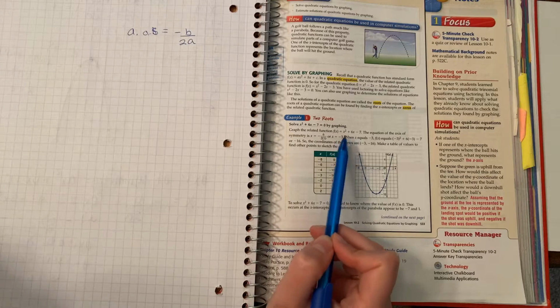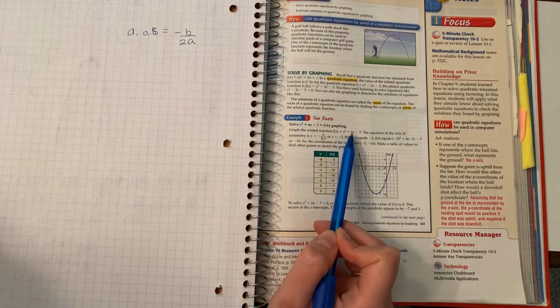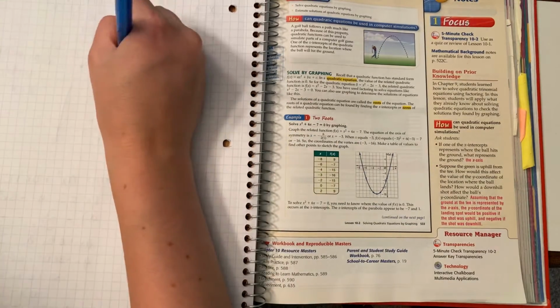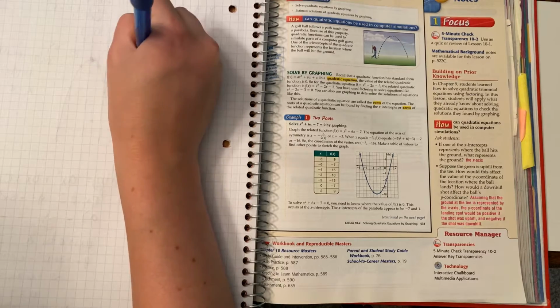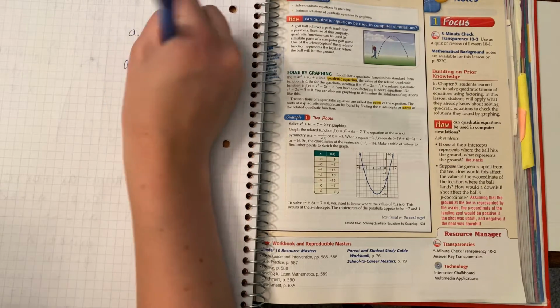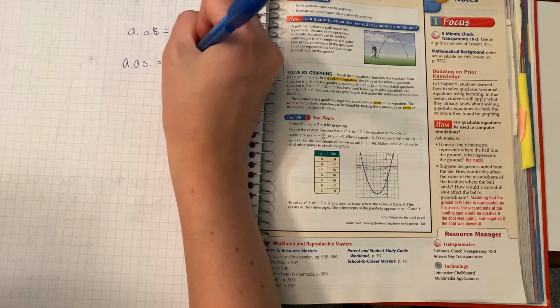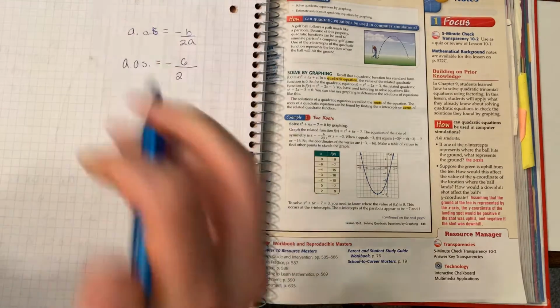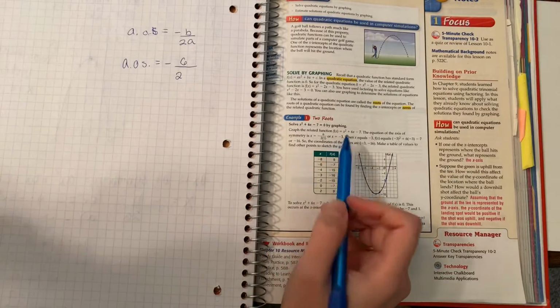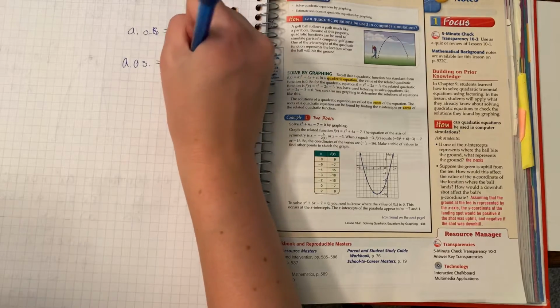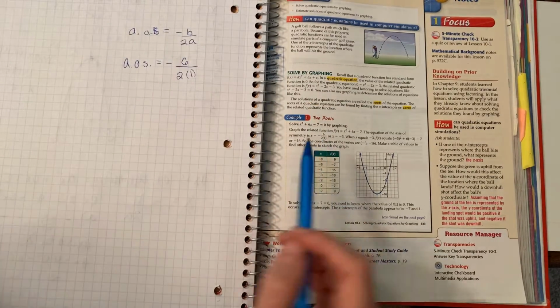How did they get that? Well, what's your b value in this equation? Your b value is 6. So your axis of symmetry is equal to negative whatever your b value is, which was 6, over 2 times whatever your a value was. Well, your a value was positive 1. So that's how they got this equation so quickly.